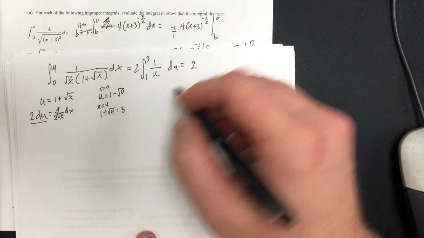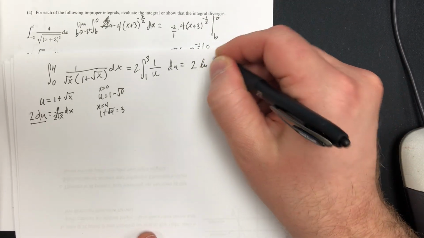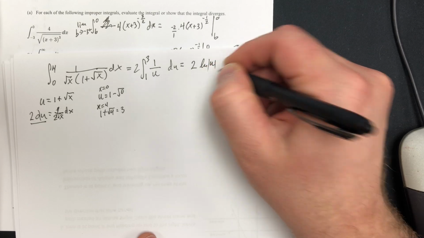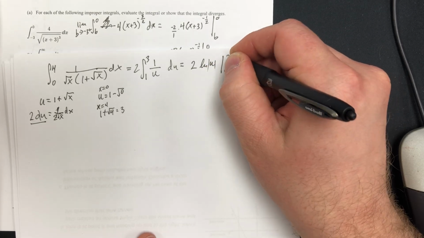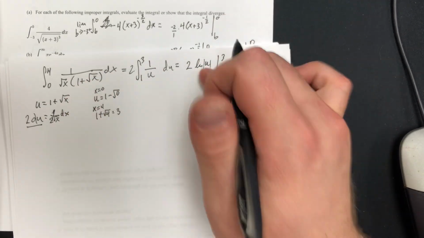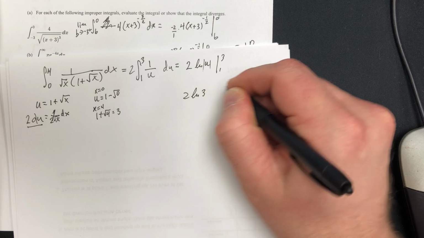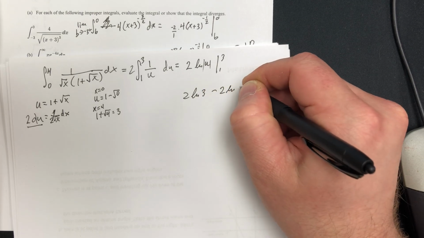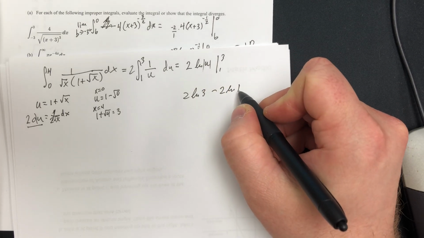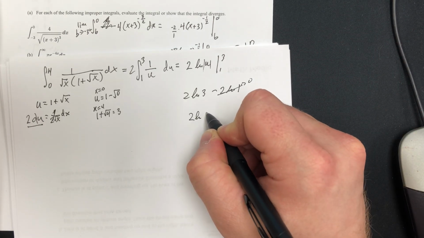Okay. So when I do this, I get 2 ln u evaluated from 1 to 3. The cool thing is if you do it this way, you don't have to go and plug in the square root stuff again. You can just leave it as u. 2 natural log of 3 minus 2 natural log of 1. Hey, what's natural log of 1? It's 0. So the answer for this is 2 natural log of 3.